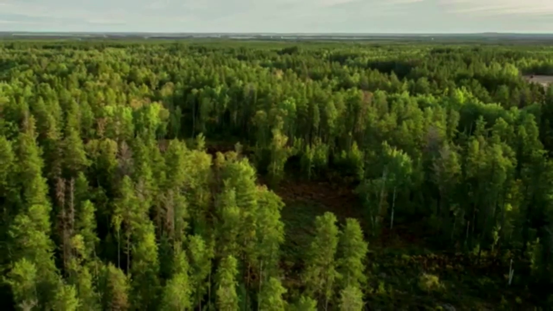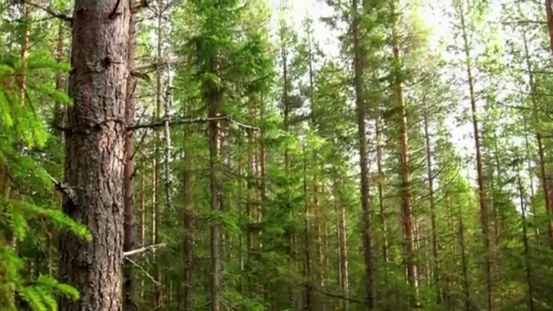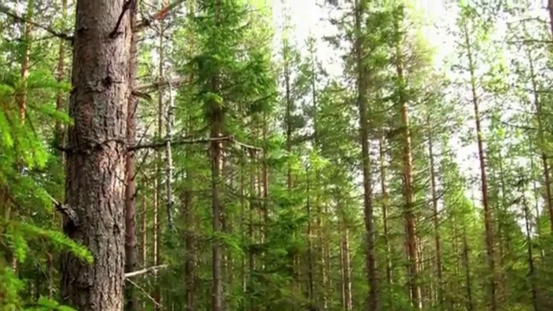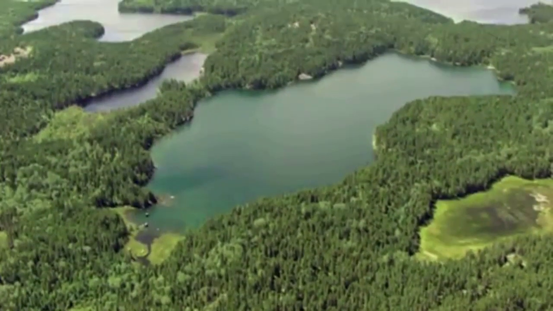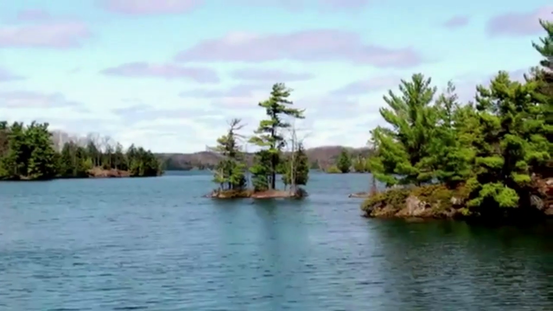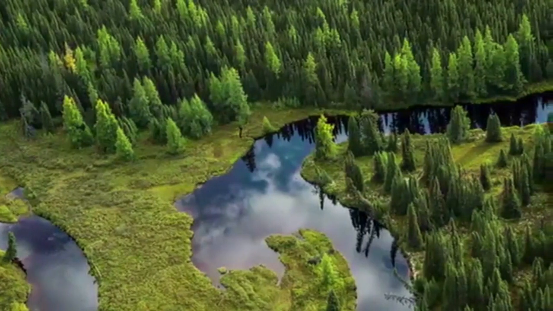The Canadian Shield is also known for its massive forests that stretch for miles and miles. Lakes, streams, and ponds are also very numerous in this region, as over 25% of the Canadian Shield is covered in water.